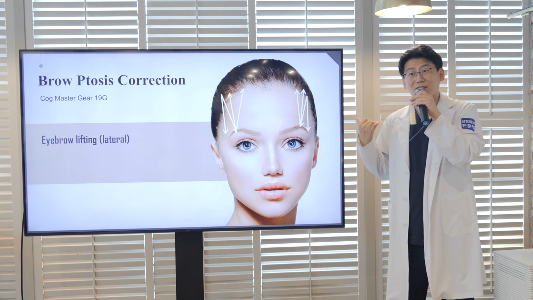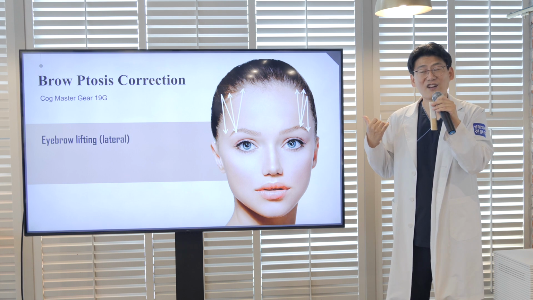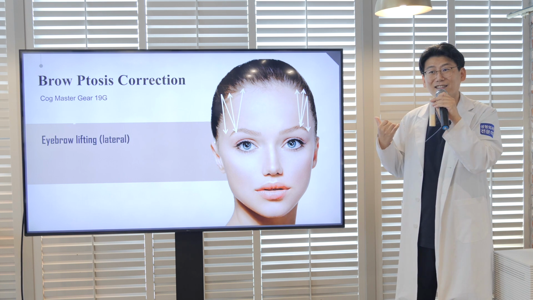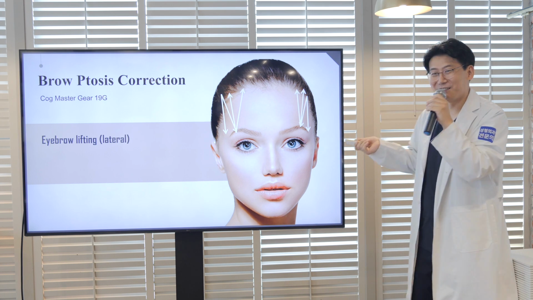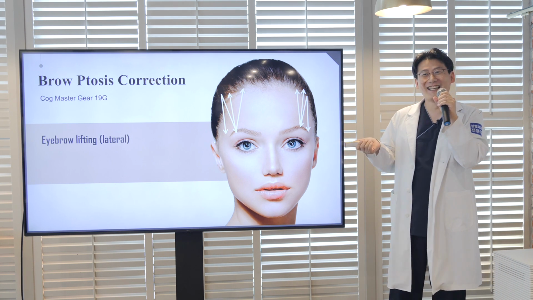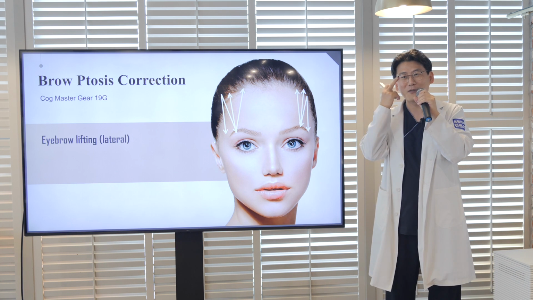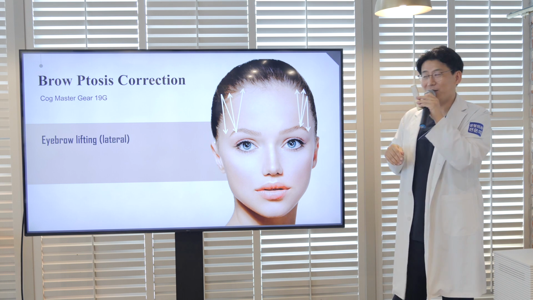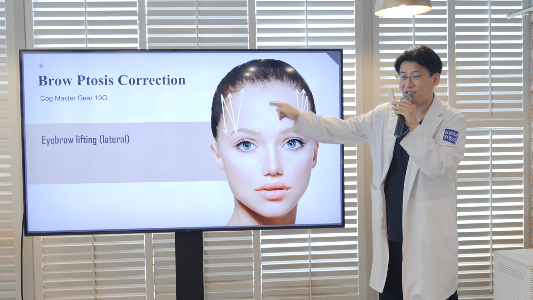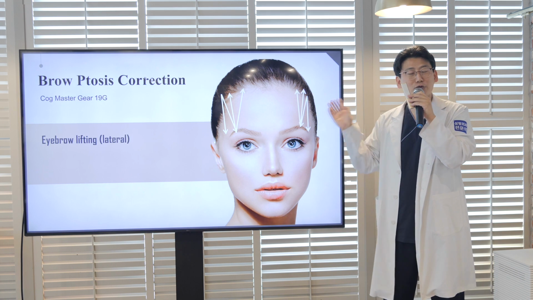It's very famous as foxy eye. Sorry, but Koreans don't like this. Originally we have foxy eye. So actually in my country I should insert here and here as well, together.